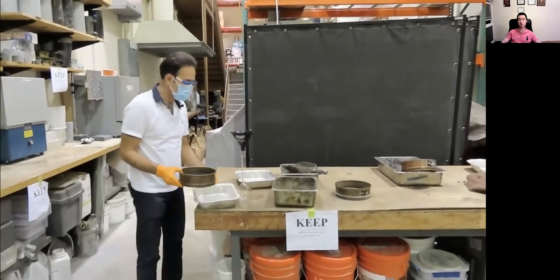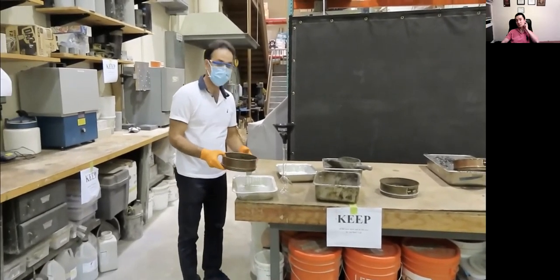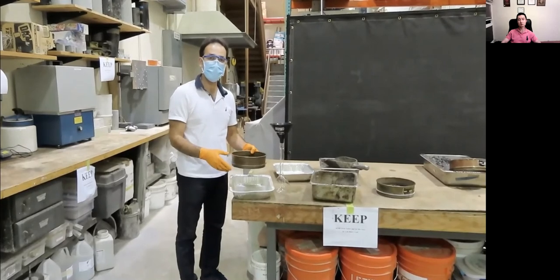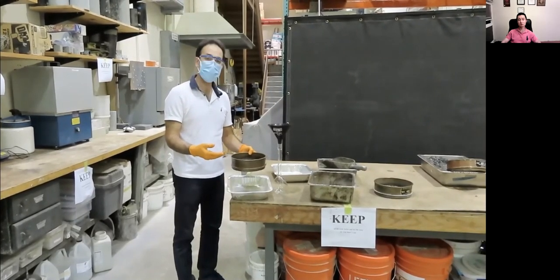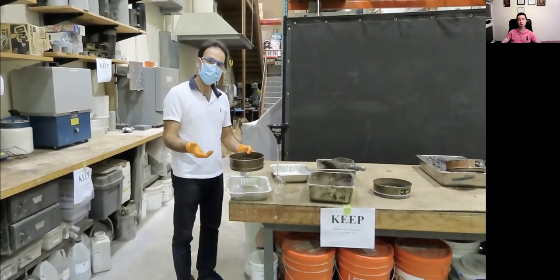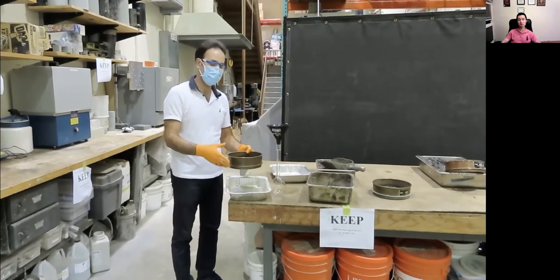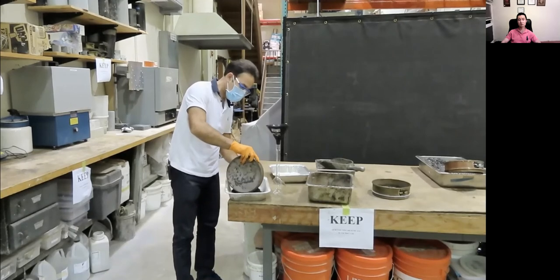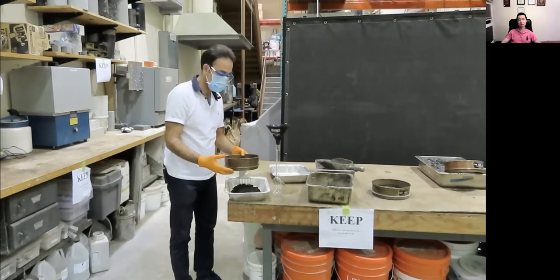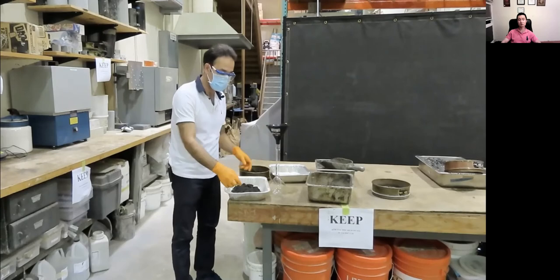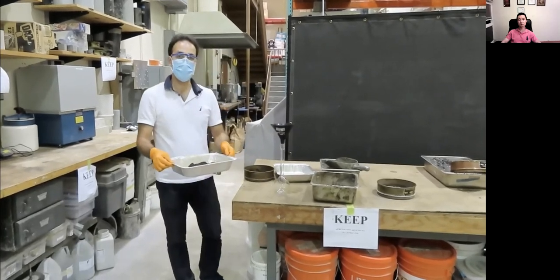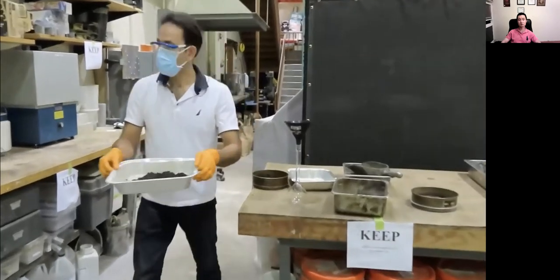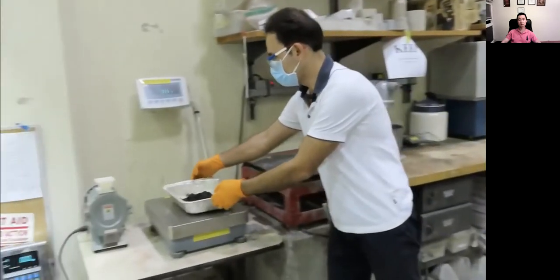I need actually 500 gram of sample, so maybe 10% more, around 550 above is going to be enough. Because it takes me a lot of time to dry it, I don't need to have that much, more than enough.